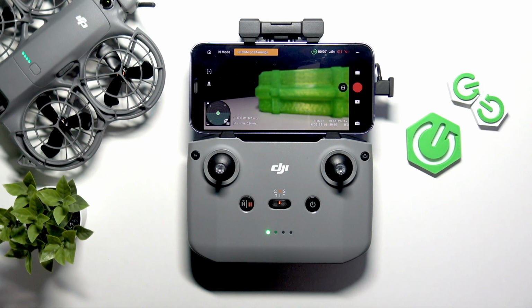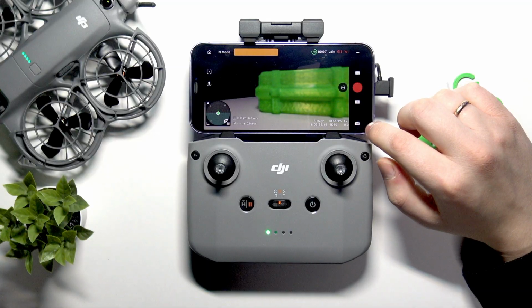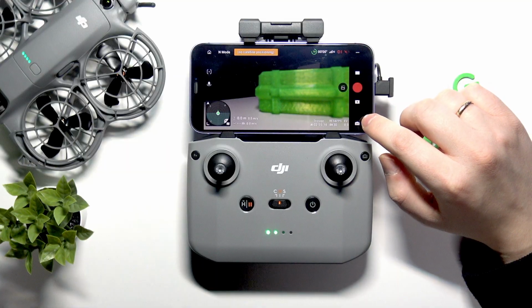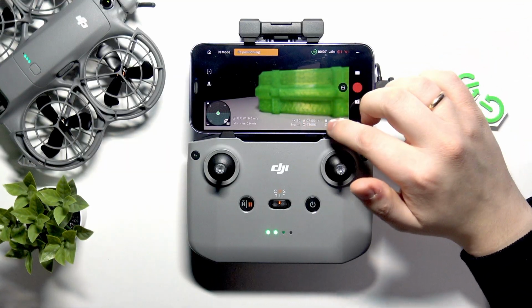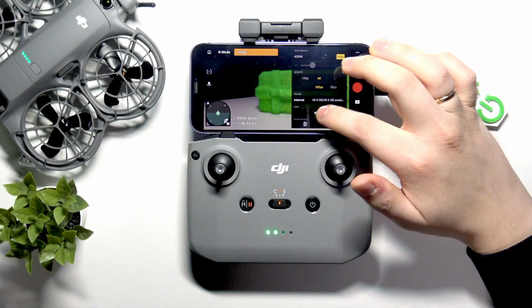So to start, make sure that the camera pro mode is selected, which you can do by tapping at the camera icon to the display's bottom right. Now tap anywhere at the preferences or options.